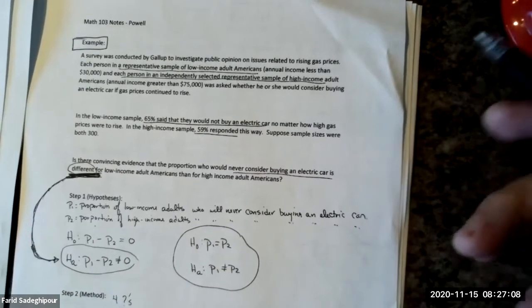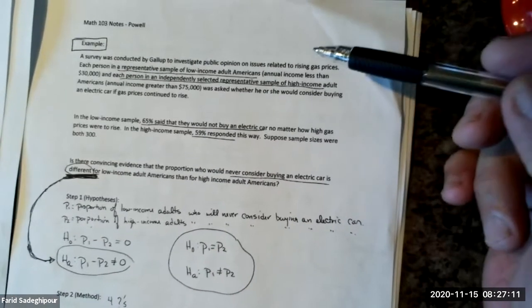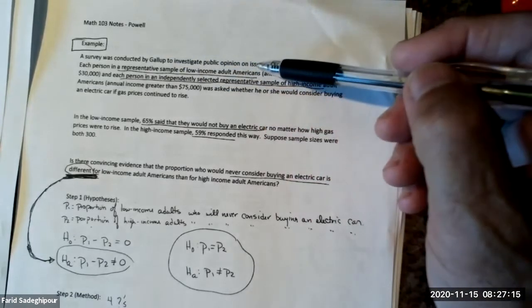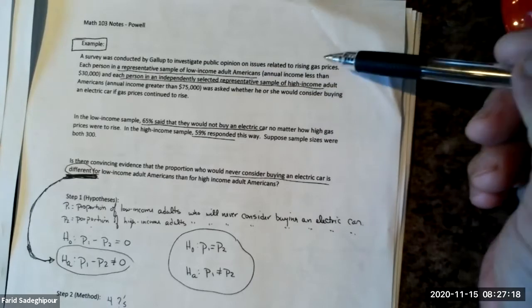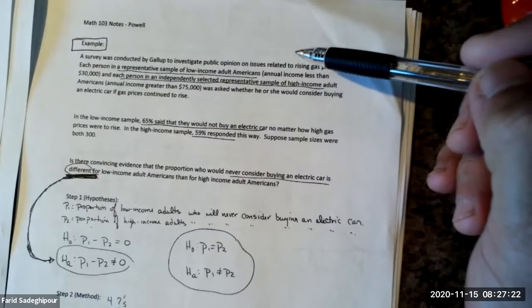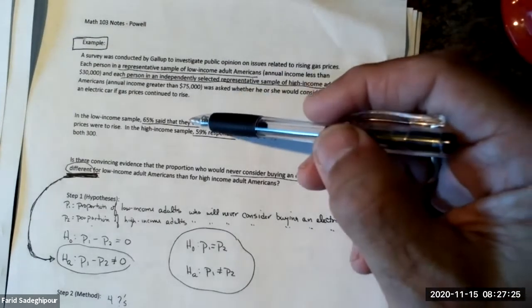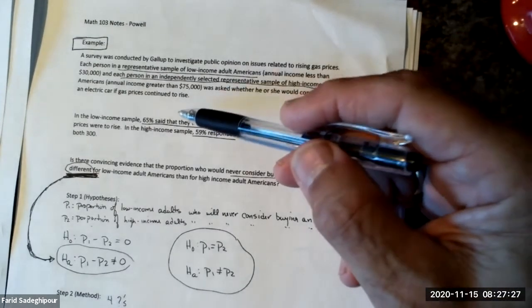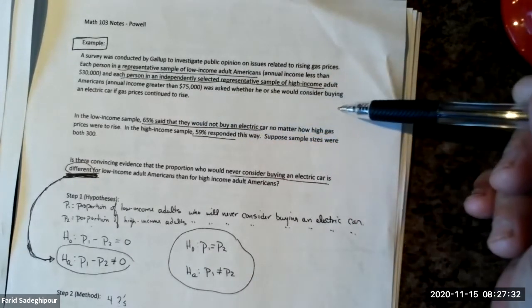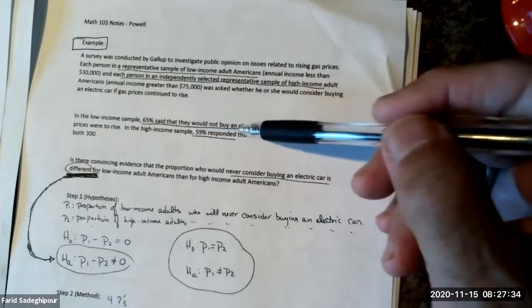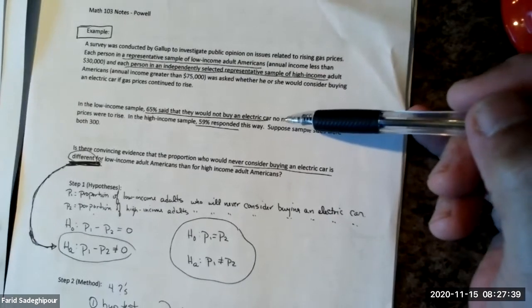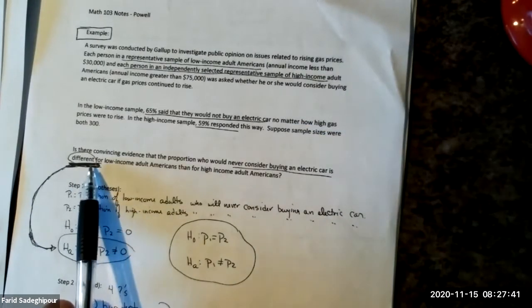There are two populations in these examples, okay? One is a representative sample of low-income adults, annual income less than 30. And in this case, there is also 65% that they would not buy an electric car, and 59% responded the other way. So these two populations are P1 and P2. Here is the statement of the claim.